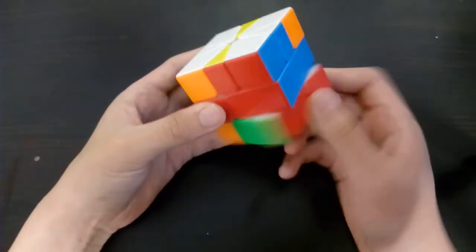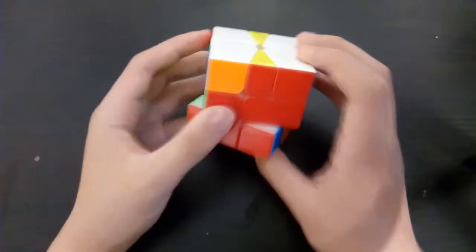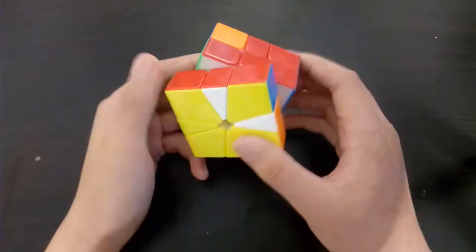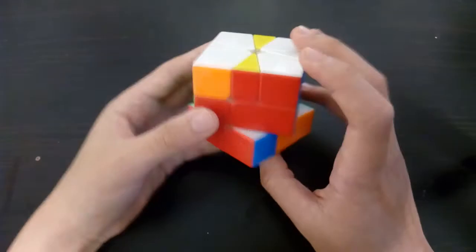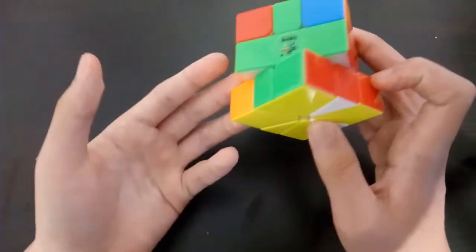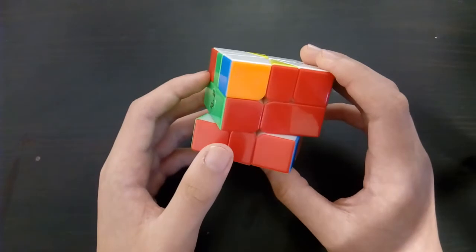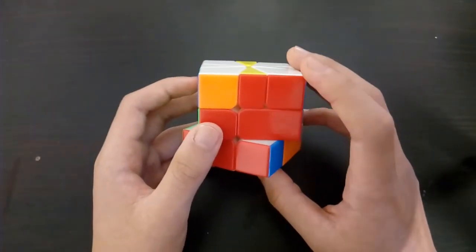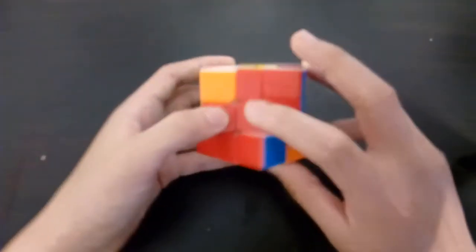So for EO, I have the only case that does not preserve CP, corner permutation. It's a line and these two. The normal alg doesn't preserve CP, which isn't very good because usually I predict CP when I'm doing EO. So I guess just do this.